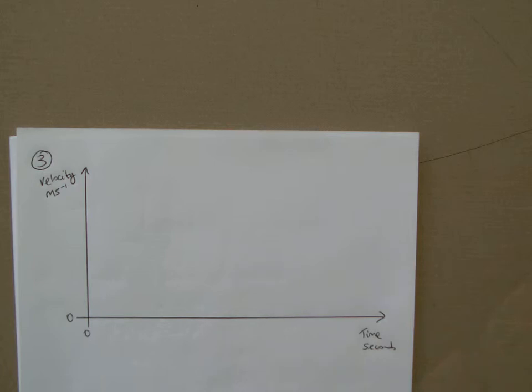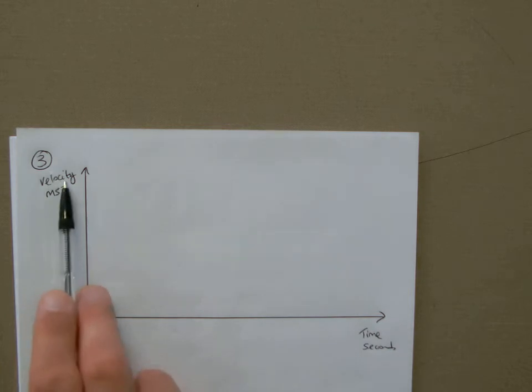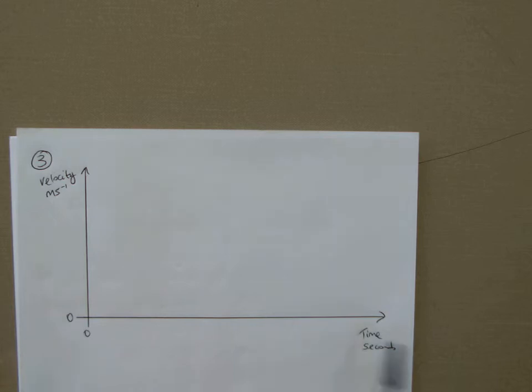In question 3, we're asked to sketch a velocity time graph. What's important when you sketch one is your axes, of course. You need to use a ruler here. Don't forget to label the origin, and don't forget to put the axes labels in place, velocity on the vertical axis, and the units. So important, meters per second, and time measured in seconds on the horizontal axis.